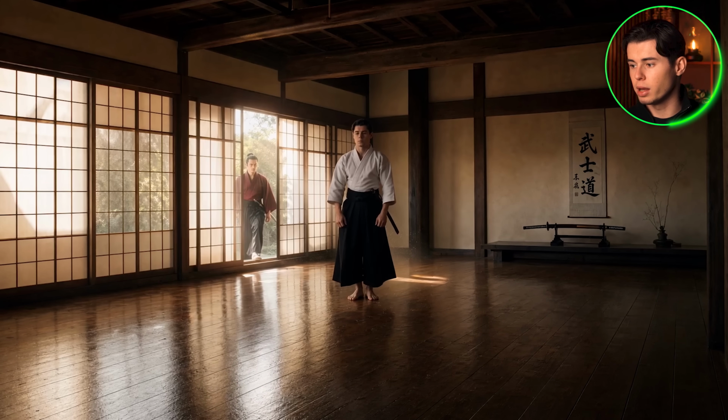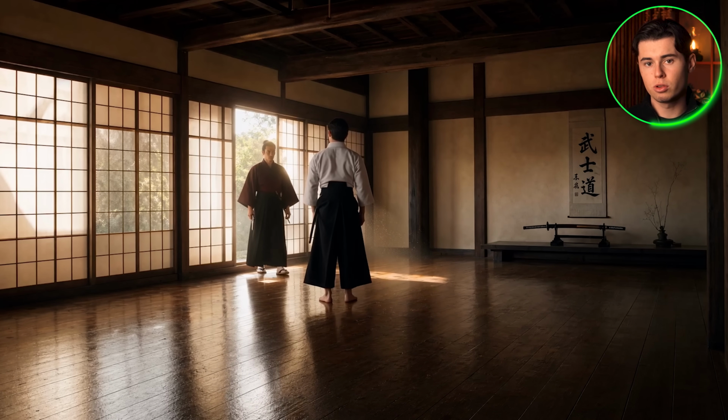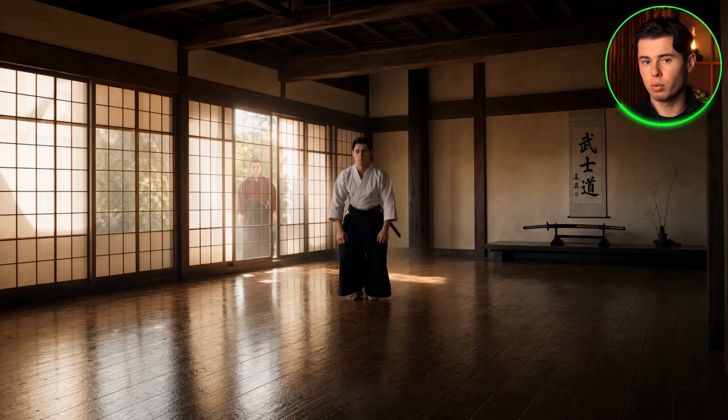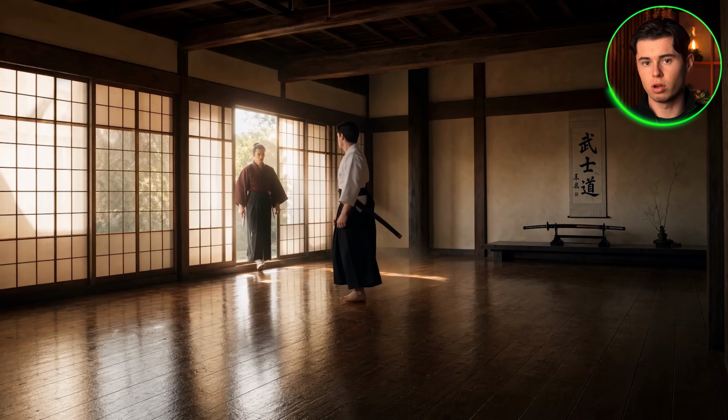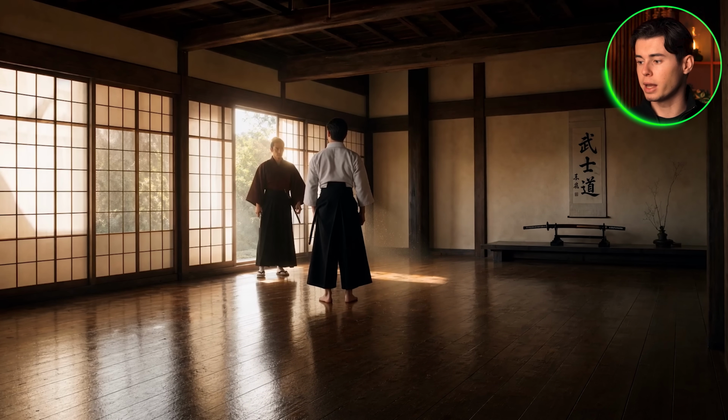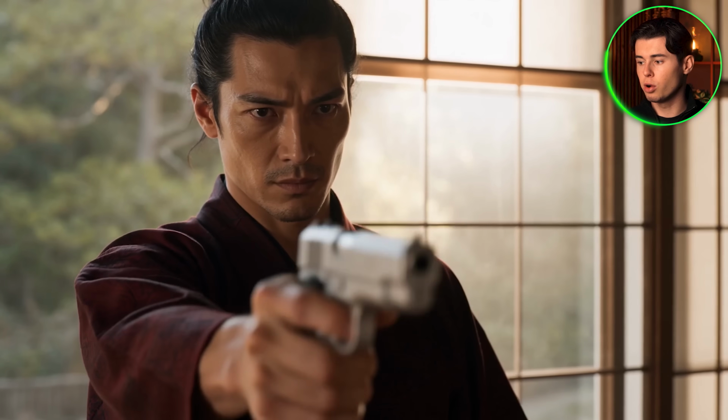Honestly, this came out even better than I expected, even though the door slides open by itself at the beginning, which is something Seedance 2 still struggles with, but it's still the exact same dojo we generated before. The bright, warm light coming through the shoji screens makes the whole scene feel cinematic, but what really stands out here is the close-up on the face, because this is where you can really see how powerful the combination of GPT Image 2 and Seedance actually is.